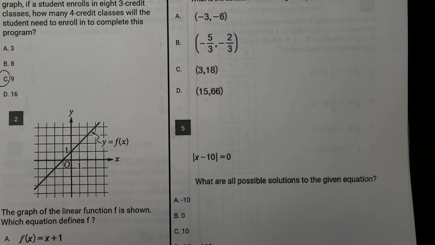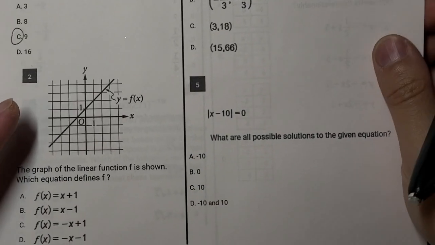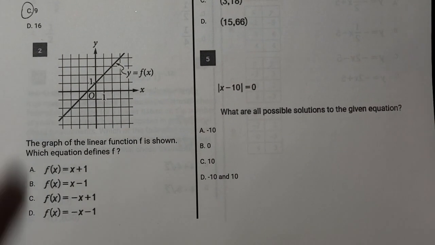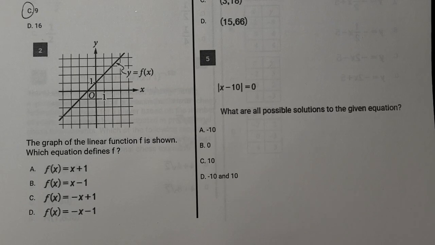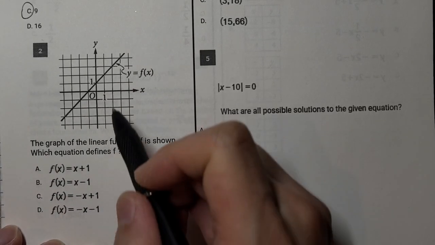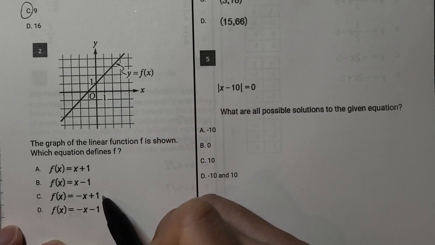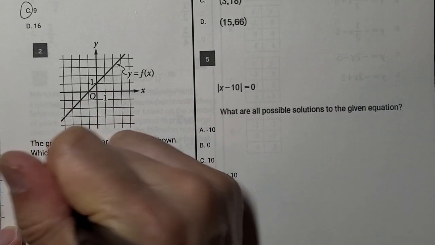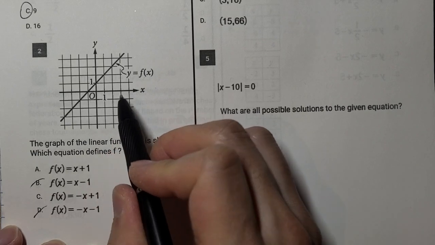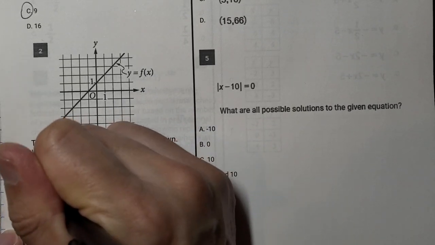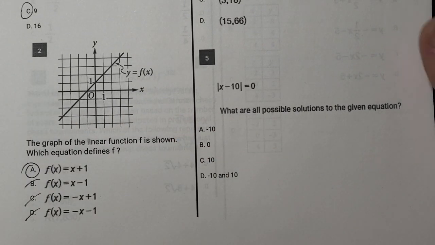Let me shift the camera down a bit. And then there we go. Number 2. Graph of the linear function f is shown. Which equation defines f? This is slope-intercept form, all these. So what is the y-intercept? It is 1. So it should be plus 1. Cross these two out. The slope is positive as well. So cross this one out. Answer is A. As simple as that. That should be a quick one.